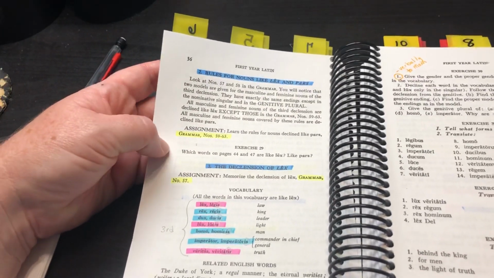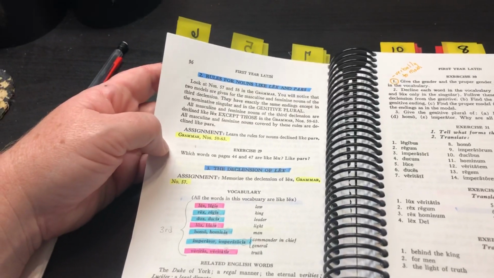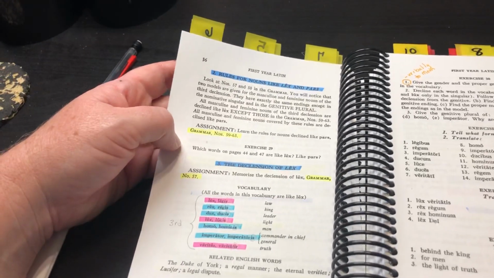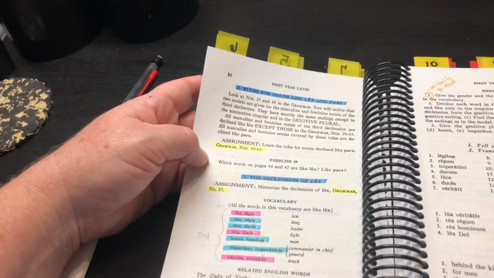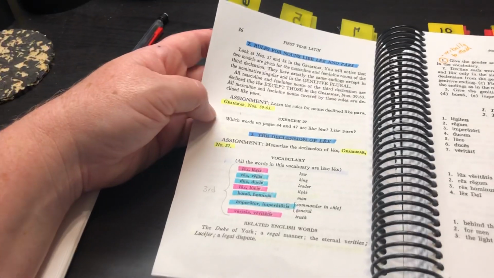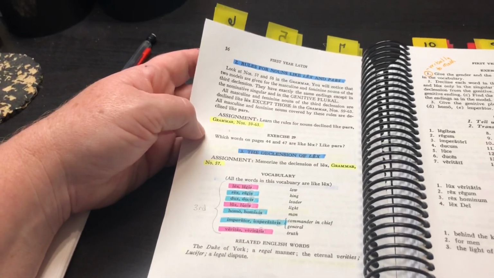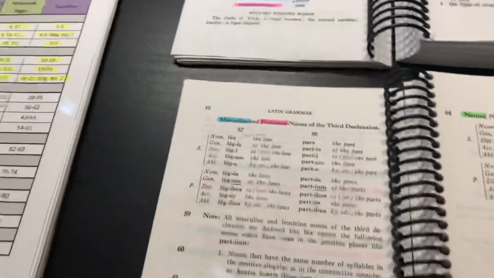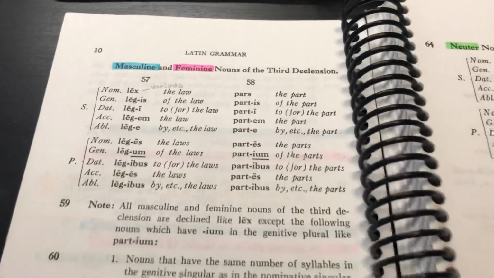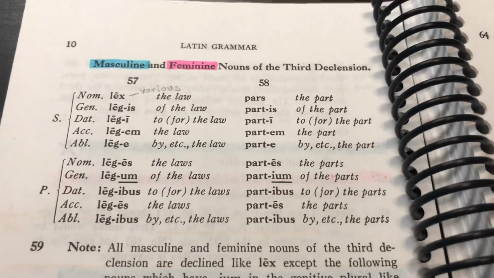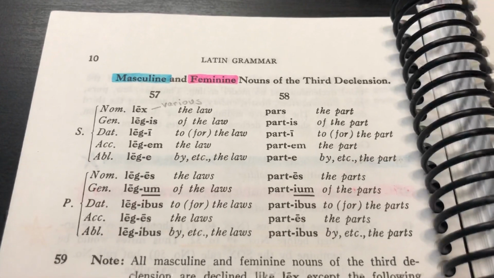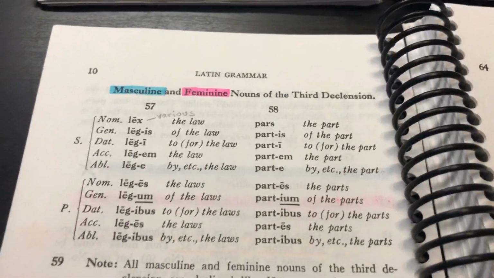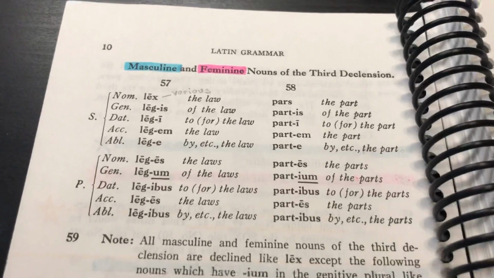And we learned that there is more than one declension in the third declension. And so they have introduced 2 at this point. We have the one for Lēx and the one for parse. So rule 57 and 58, we went to our rule book and we just spent a few minutes making observations of these 2 declensions. Now it is third declension, but these 2 different groupings within the third declension.